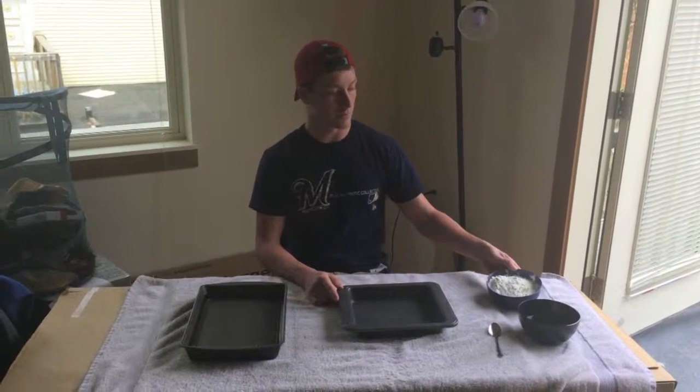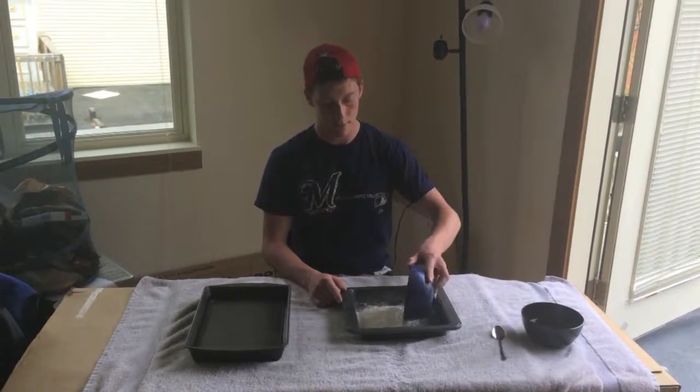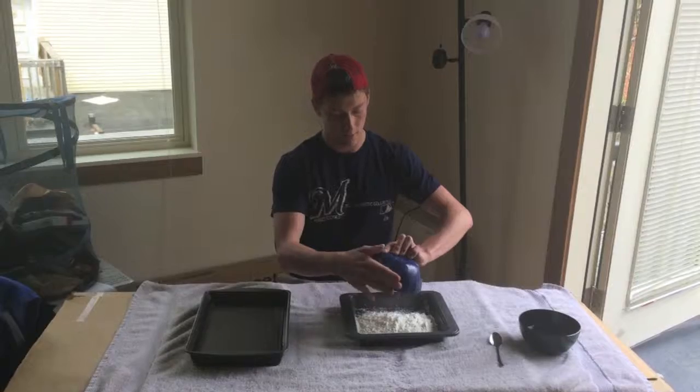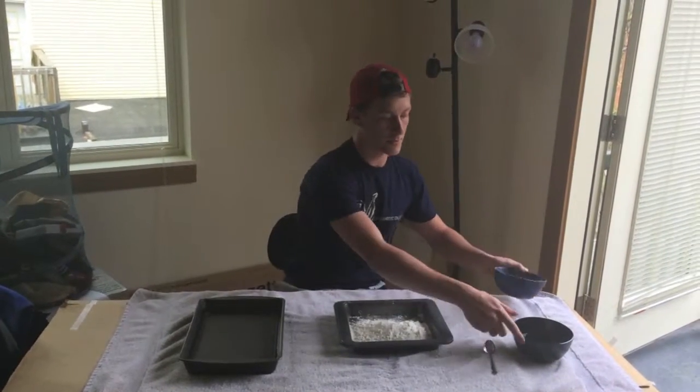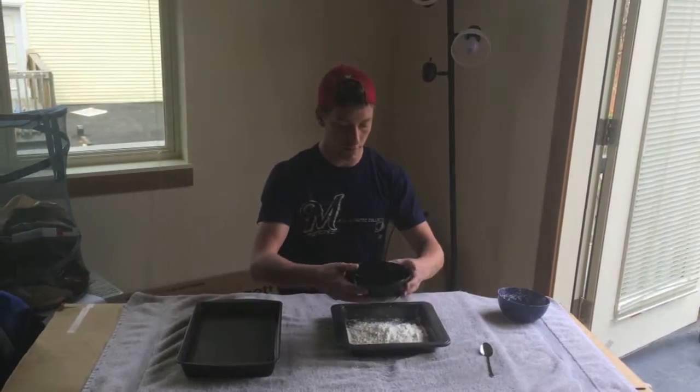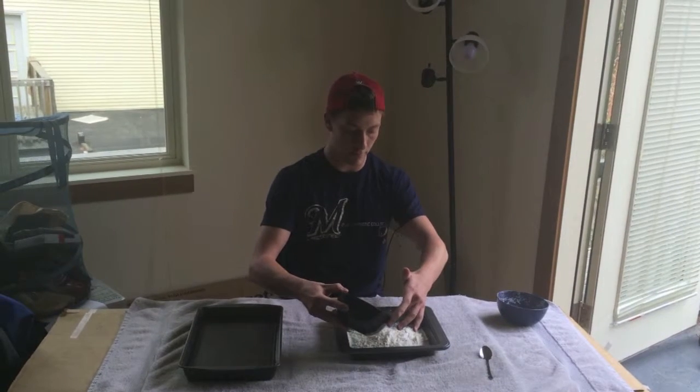Alright, so today we'll be making a non-Newtonian fluid out of 2 cups of cornstarch. Add it to the pan, and then slowly mix it with 1 cup of water. This is just Madison tap water, straight from the faucet.